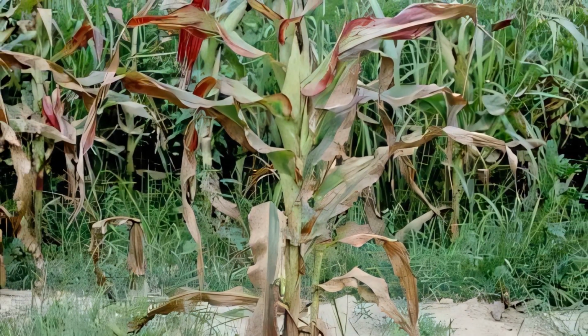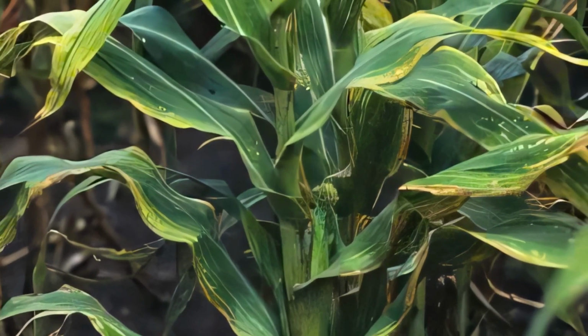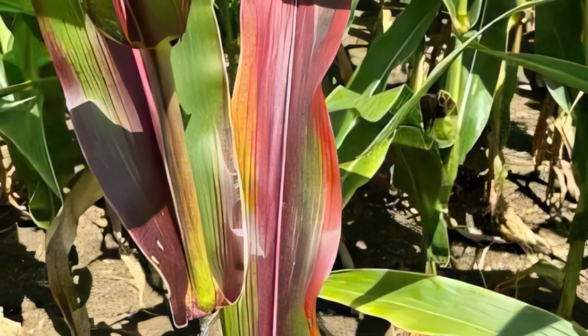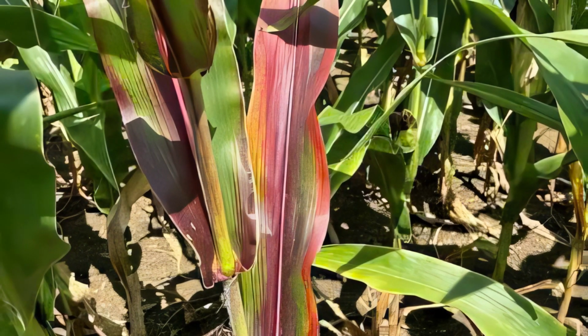Keep weeds under control both inside and around the field, especially plants that may serve as alternative hosts. Crop breaks or fallow periods may also help interrupt the life cycle of insect vectors and reduce disease pressure.